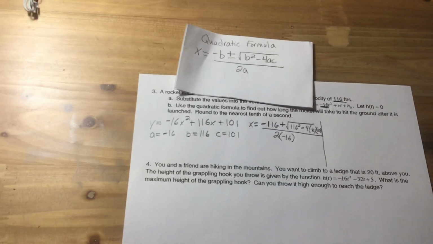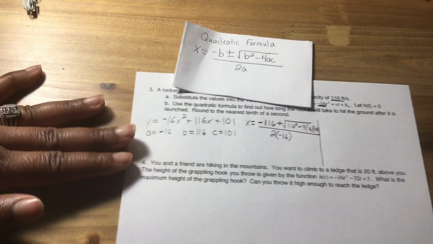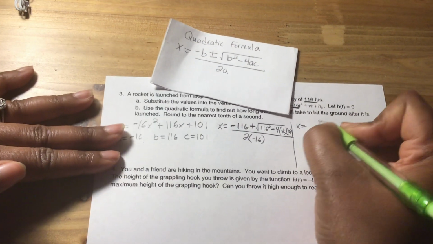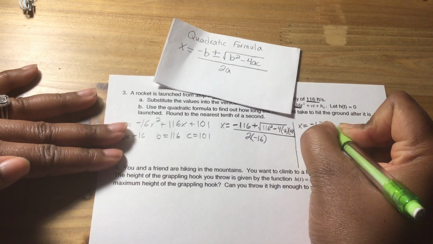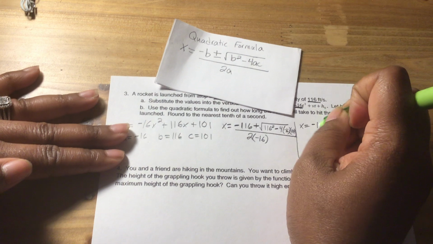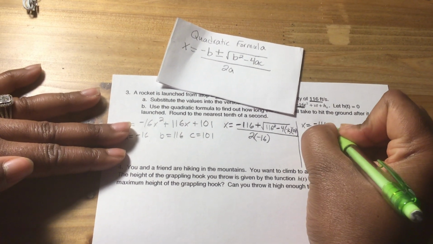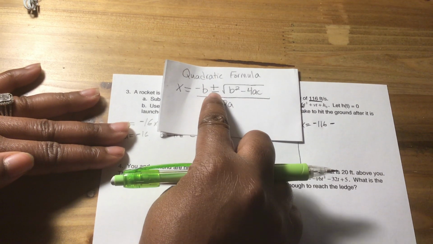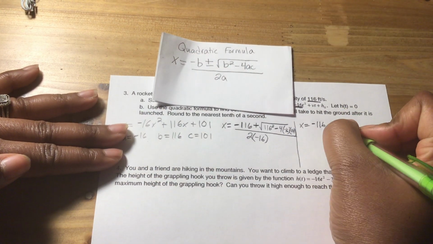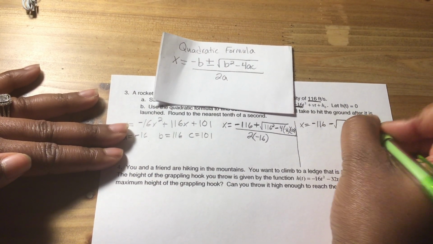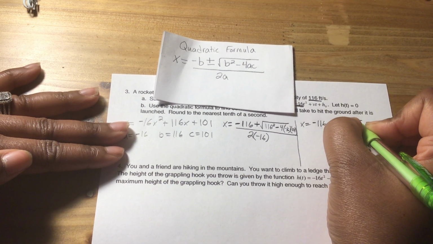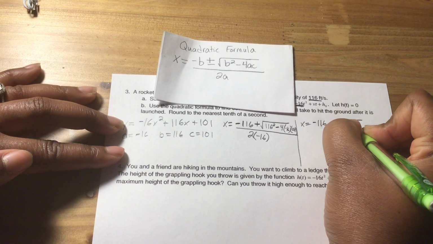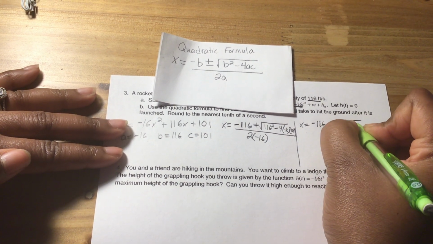Now the second one, you have X is equal to -116, then minus this time. Instead of doing the plus, we're going to do the minus now. And you have the square root of B, which is 116, and we're going to square it.